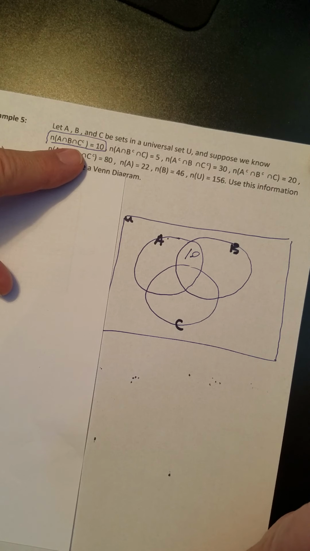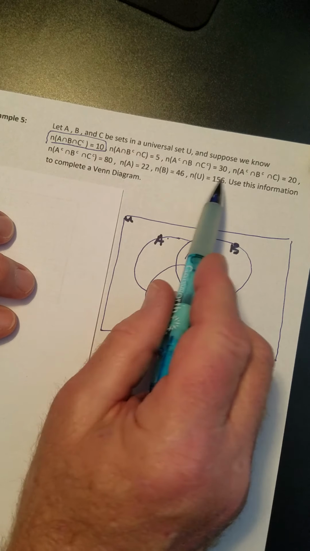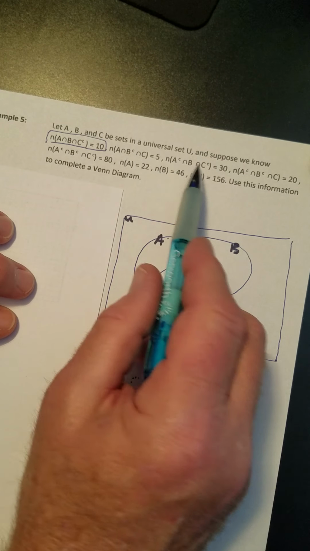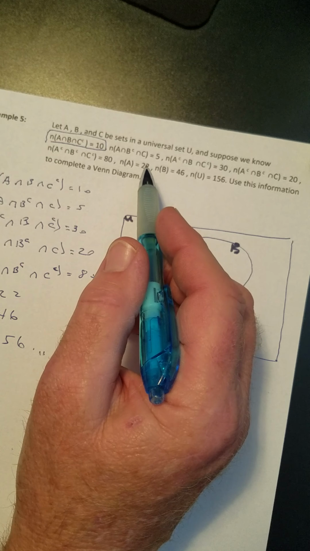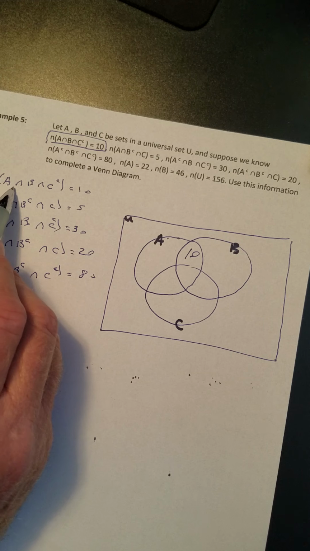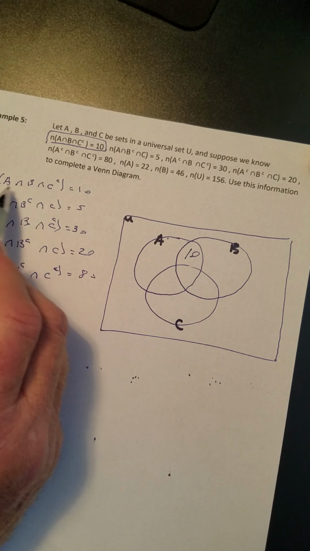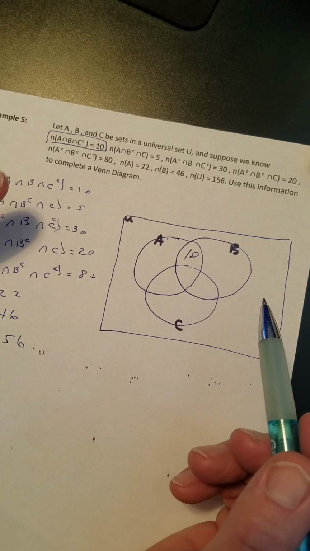Now, before I get ahead of myself, one of the things I do, you do different things so you can keep track of all these numbers. It's very easy to lose track of. The first thing I did when I did this problem is I actually wrote it down this way. So the numbers in A intersect B, intersect the complement of C, that was 10. That one's done, and then you go to the next one.